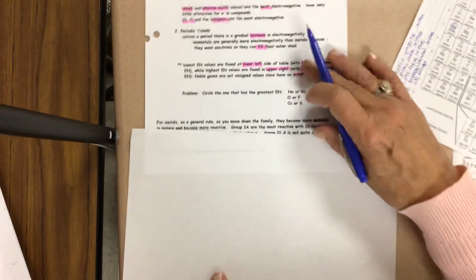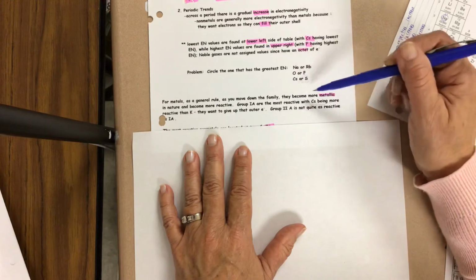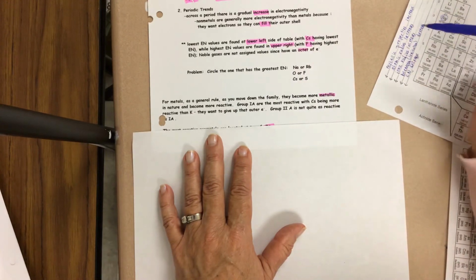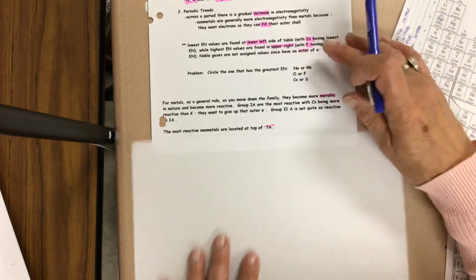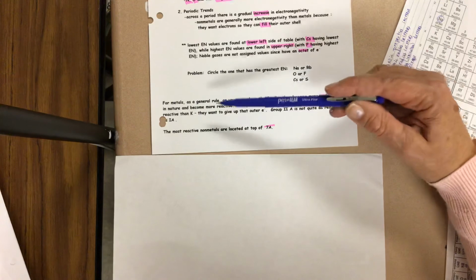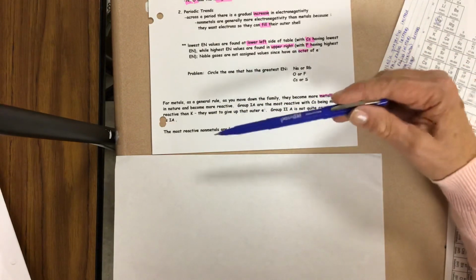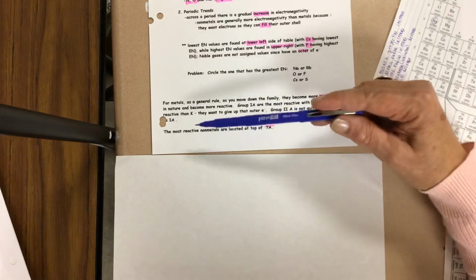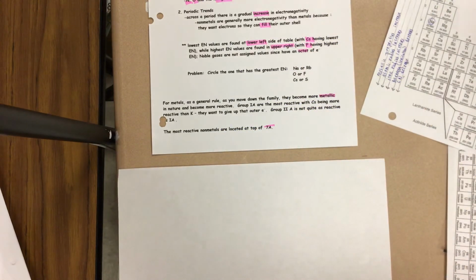Okay. For metals, as a general rule, as you move down the family, they become more metallic. We've already written that on our table. And they become more reactive. Group 1A are the most reactive, with cesium being more reactive than potassium. They want to give up their outer electrons. Group 2A are not quite as reactive as 1A. And keep in mind that the most reactive nonmetals are located at the top of 7A.